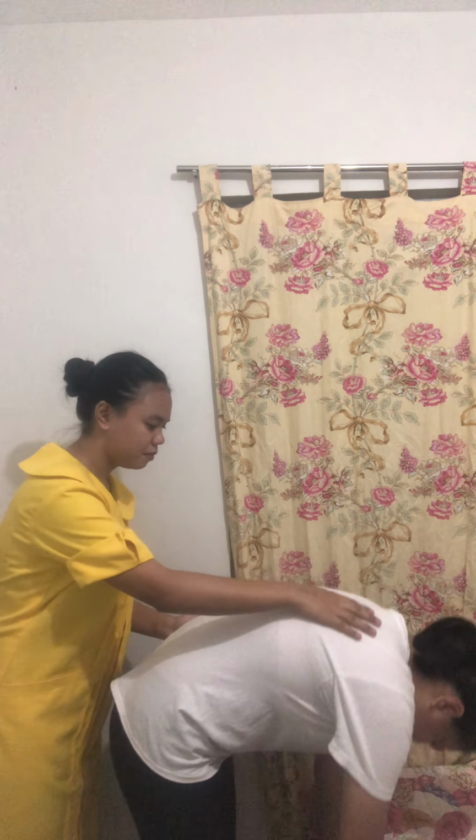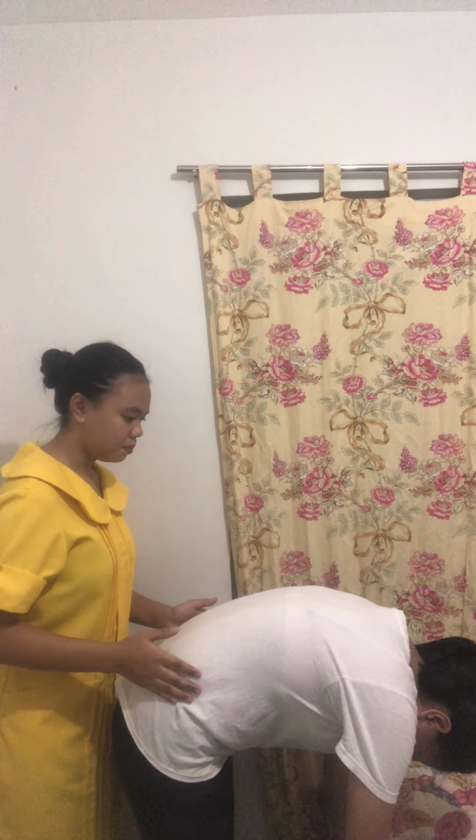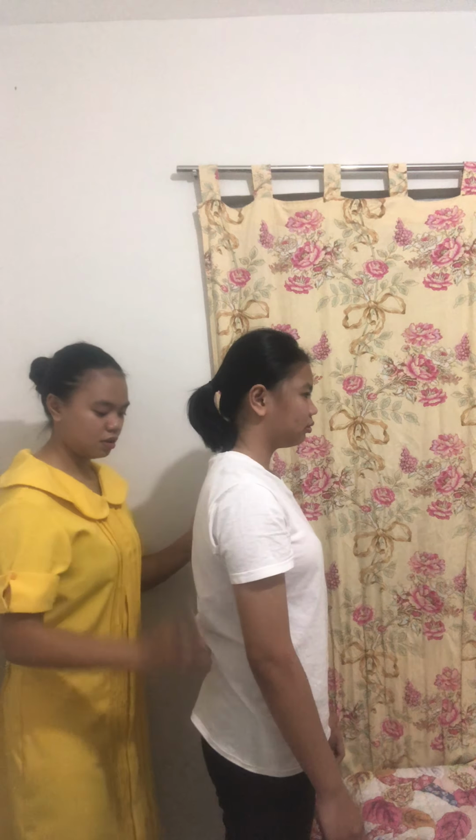Next is inspect the spinal alignment for deformities. Okay, ma'am, stand up po ulit. Okay, talikod po. Yuko po, ma'am. Mag-bend po. Sige, ma'am. Okay na po, ma'am. The spine of the client is aligned.